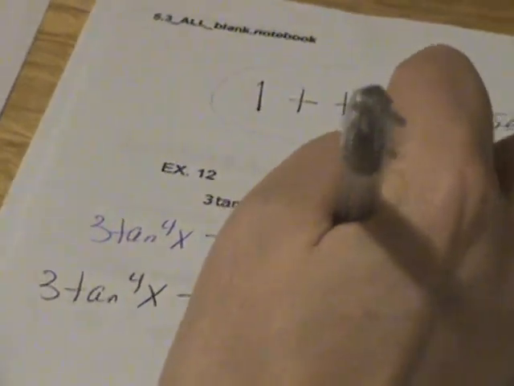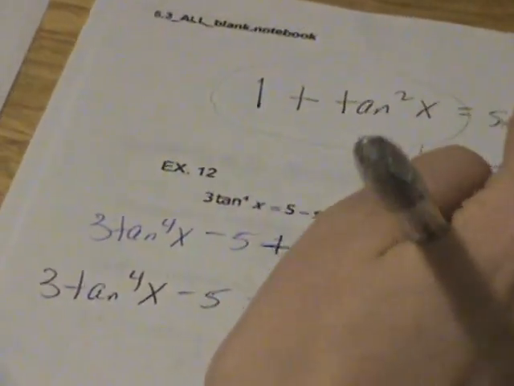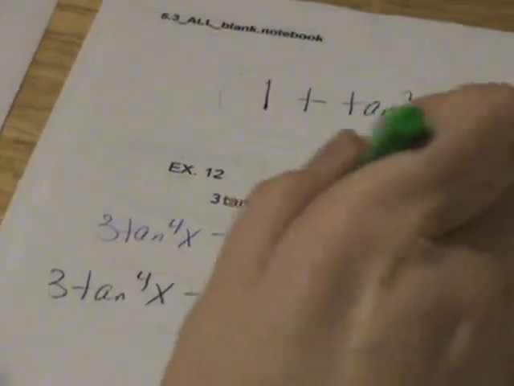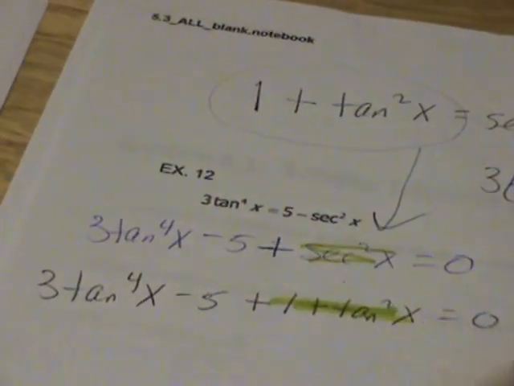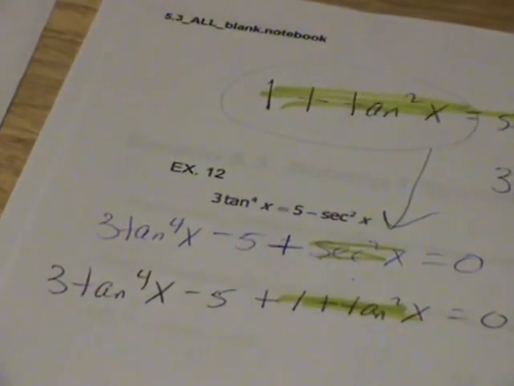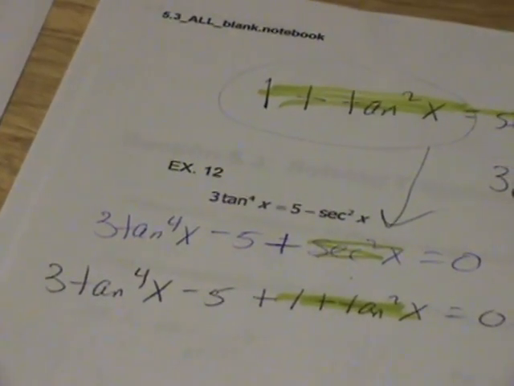Minus 5 plus 1 plus tangent squared equals 0. So this right here, my secant squared, got replaced with a 1 plus tangent squared because of my identity up there. I'm going to combine my like terms.